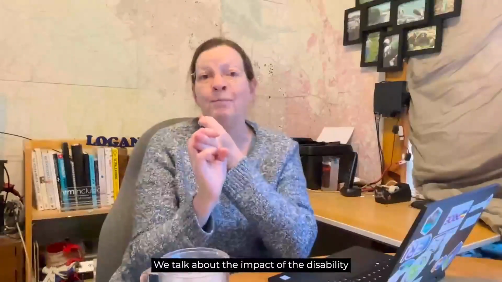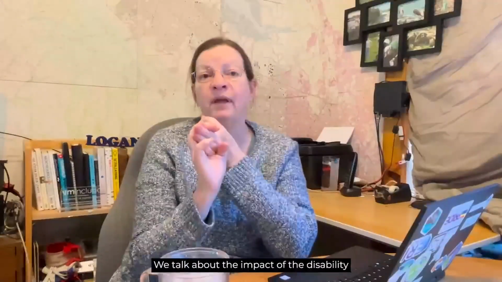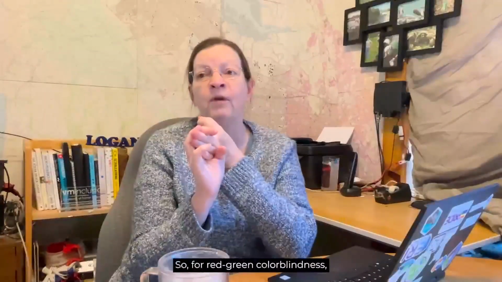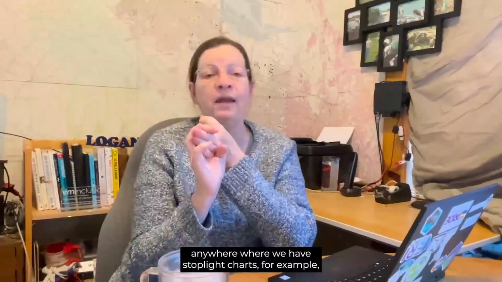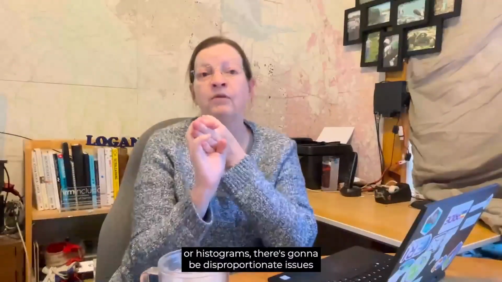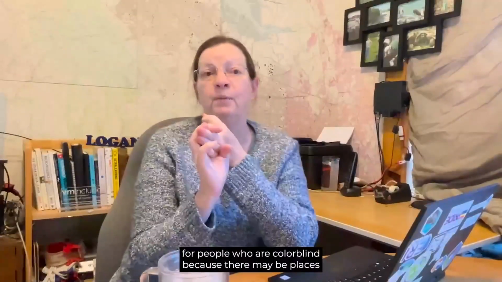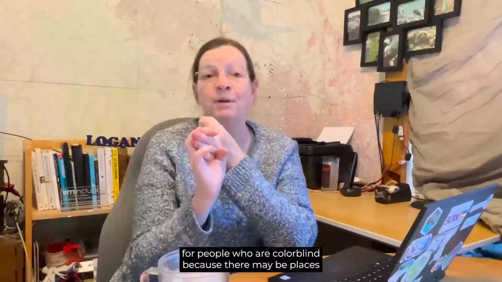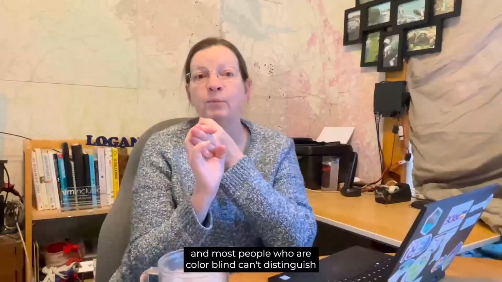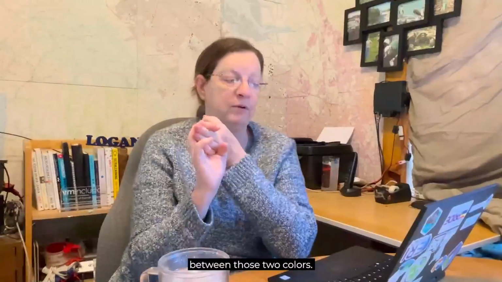We talk about the impact of the disability and whether or not there's a disproportionate impact anywhere in our software. So for red-green color blindness, anywhere where we have stoplight charts, for example, or histograms, there's going to be disproportionate issues for people who are colorblind because there may be places where we use red and green together, and most people who are colorblind can't distinguish between those two colors.